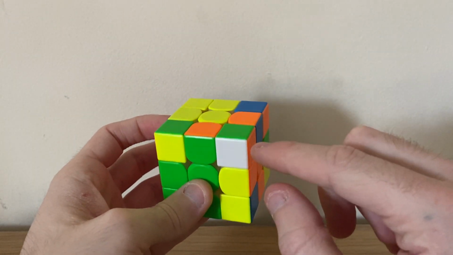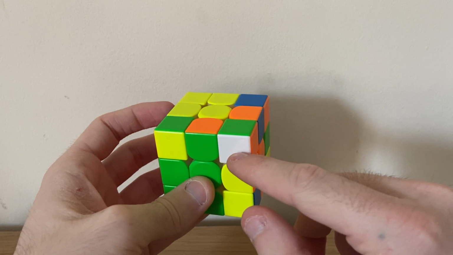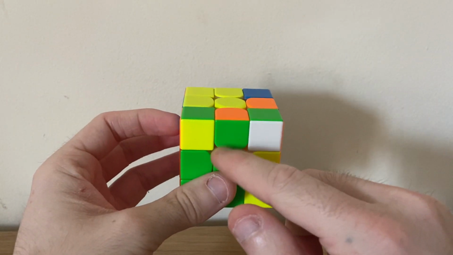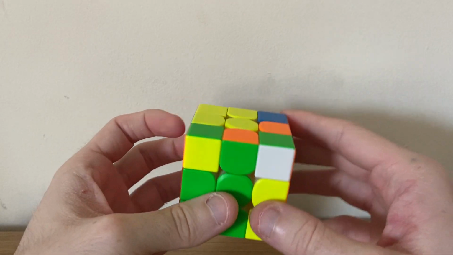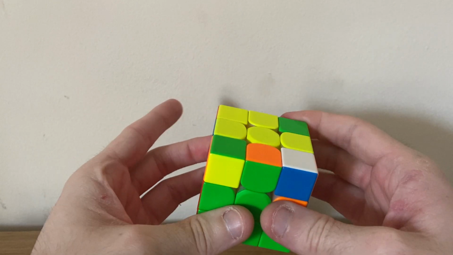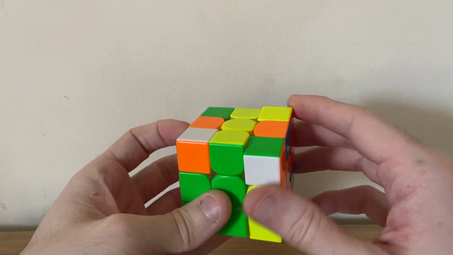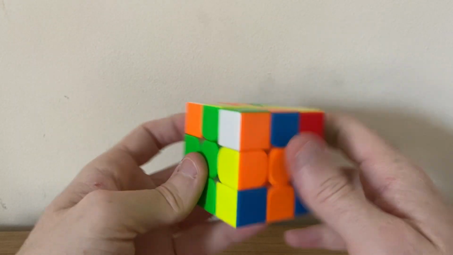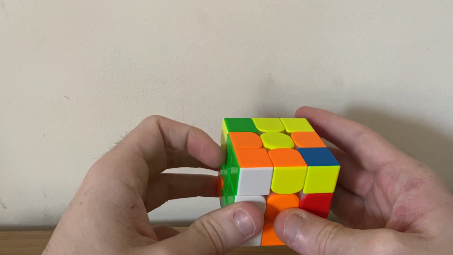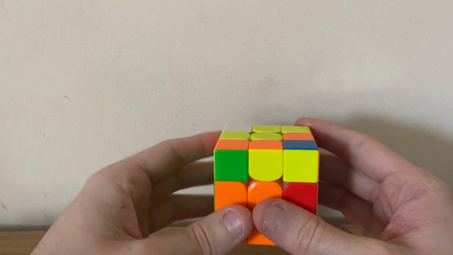So what we can do here is we have the white face in the front, and then we have the green and orange corner and the green and orange edge right next to us. So what we can do is an R prime to just move this out of the way for a second, do a U, and then do an R to bring this back up, which gives us this easy case where we can just go L prime, U prime, L.